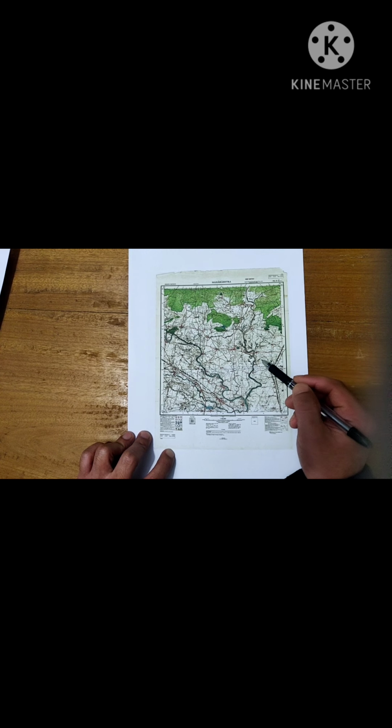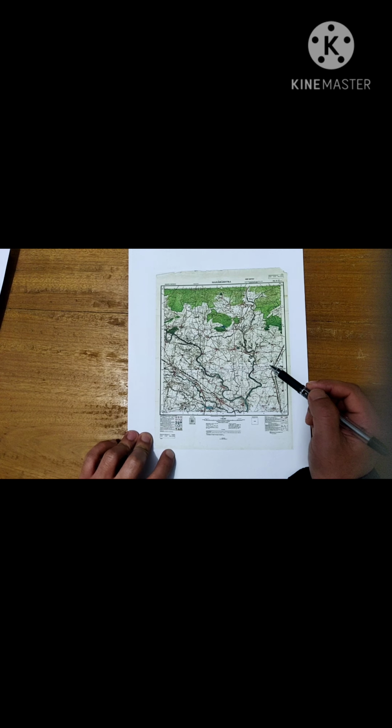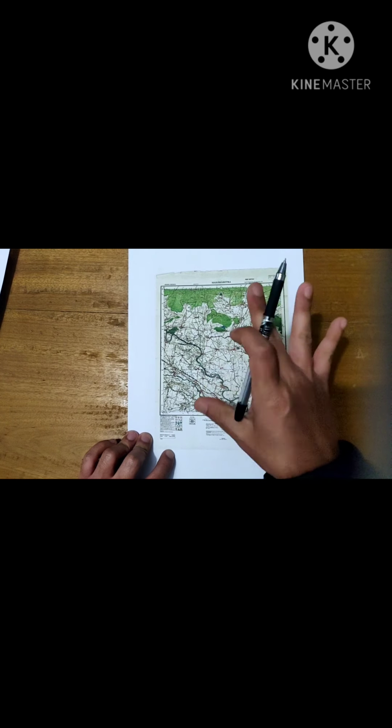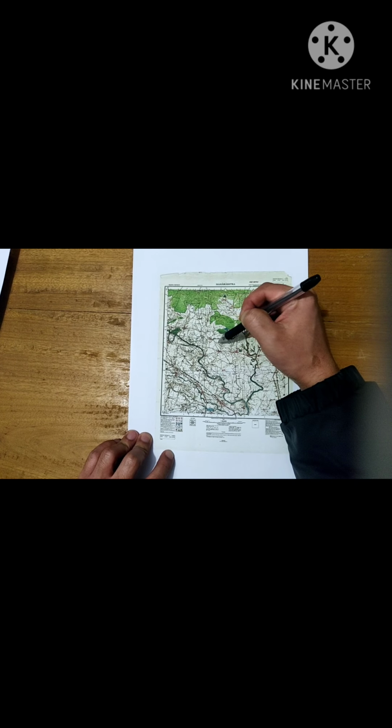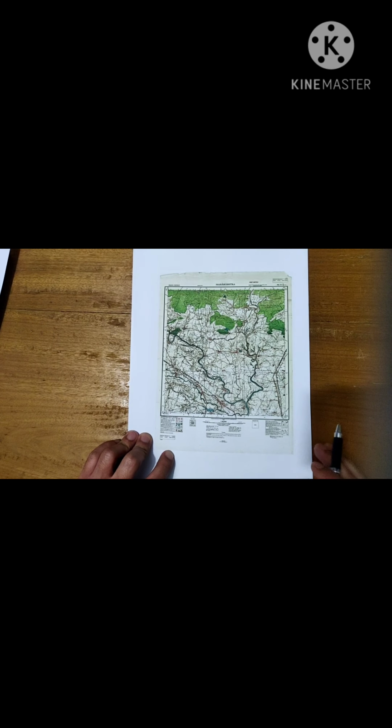Even settlements you will identify. For example, man-made features such as buildings, church, mosque, human settlement. The conventional symbol will help you to identify these features. For example, these red lines represent your roads, and also your railways.